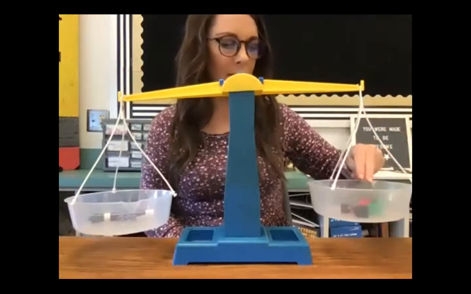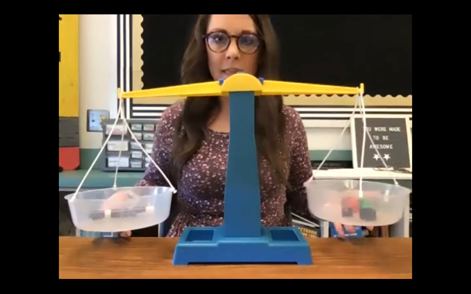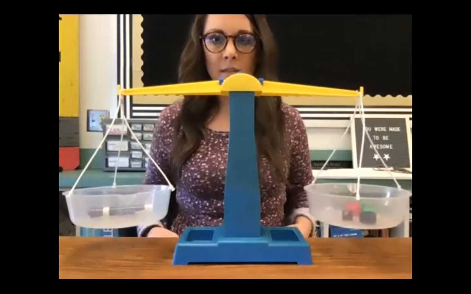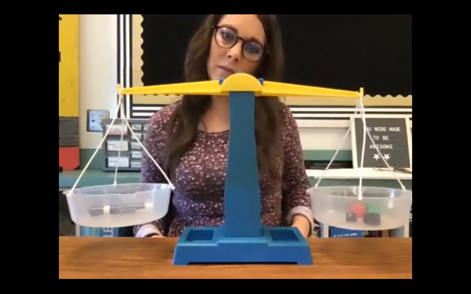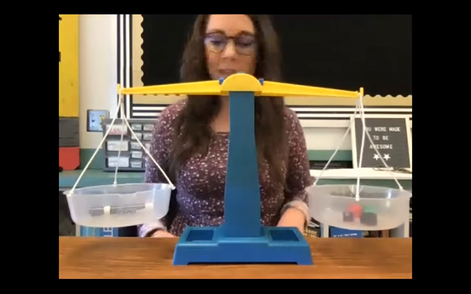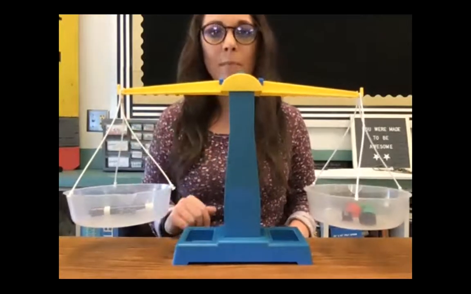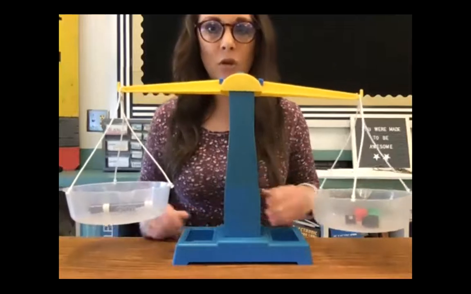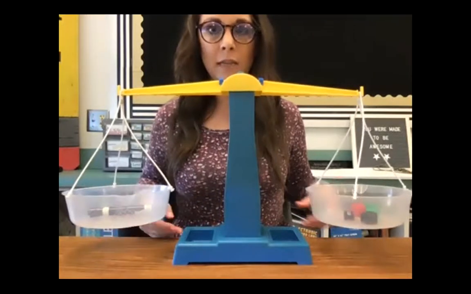Still a little bit higher. Let's do 1 more. 6. Looks about equal. What do you think? Good job. So that means the weight of my marker is 6 cubes. I know that because the two sides of my balance are equal.